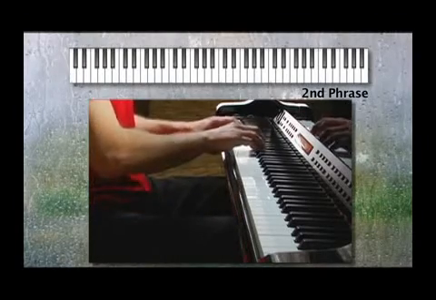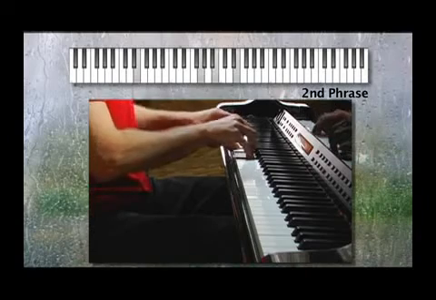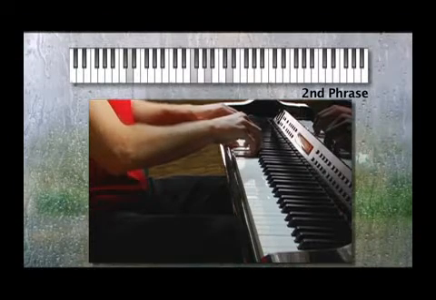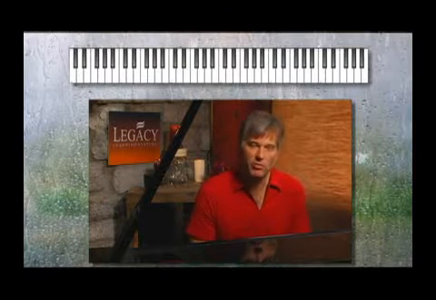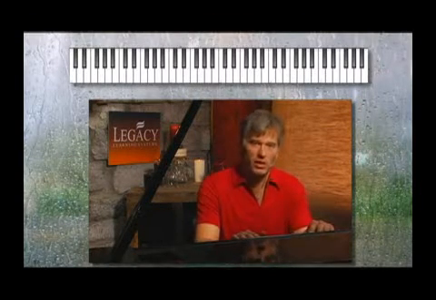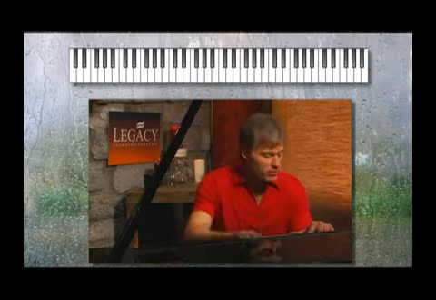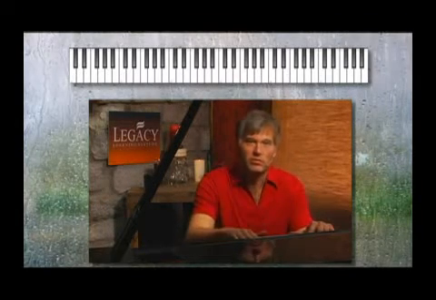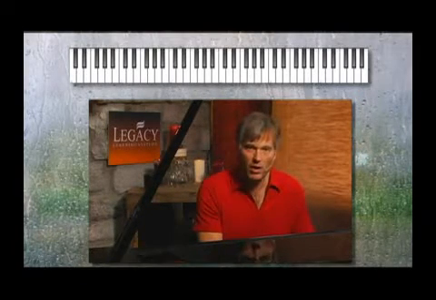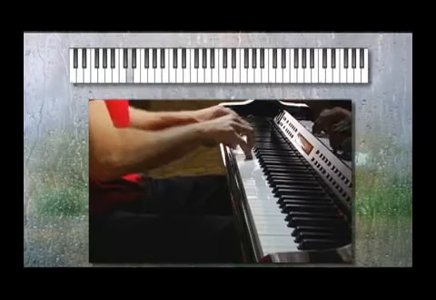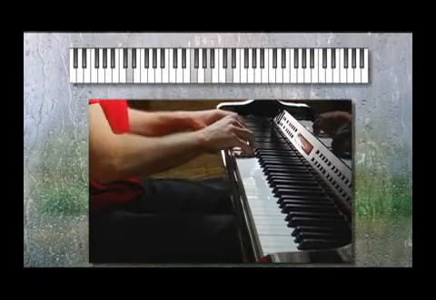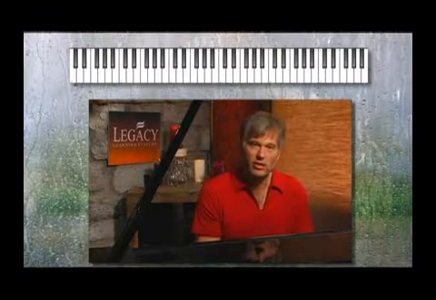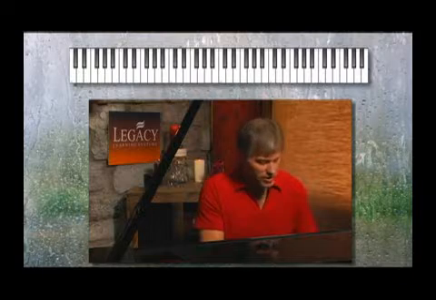Now try tapping the rhythm after counting 1, 2, just to refresh our memory on that syncopation. Now play phrase 2 again in time. The next phrase is identical to the first one, so it goes the same as we started with.